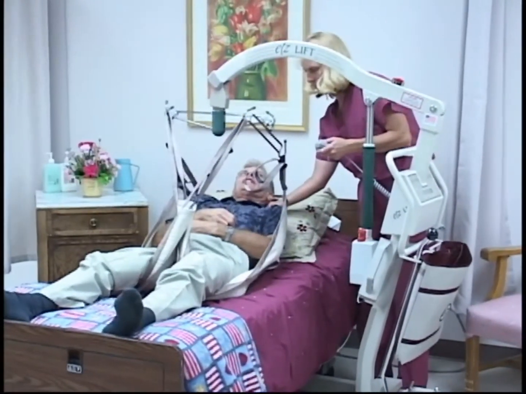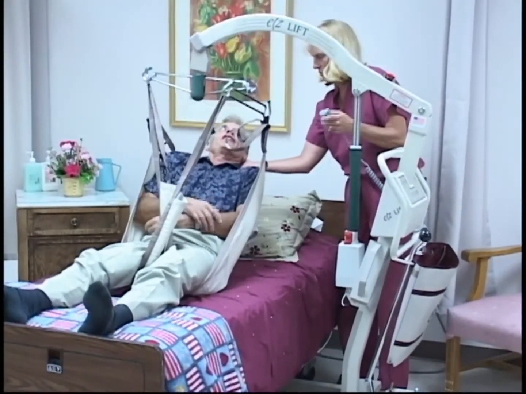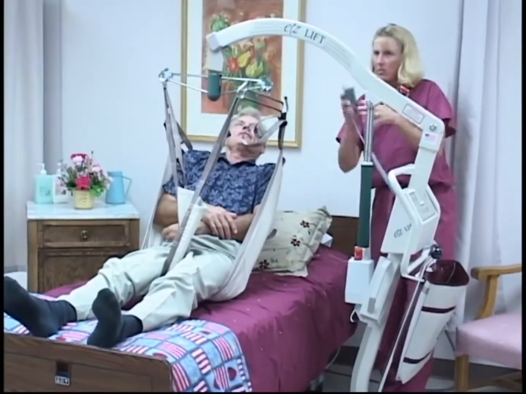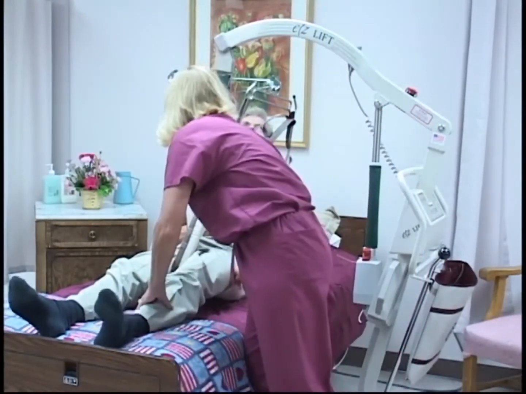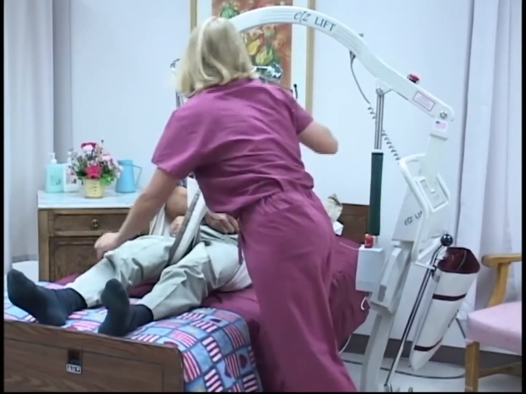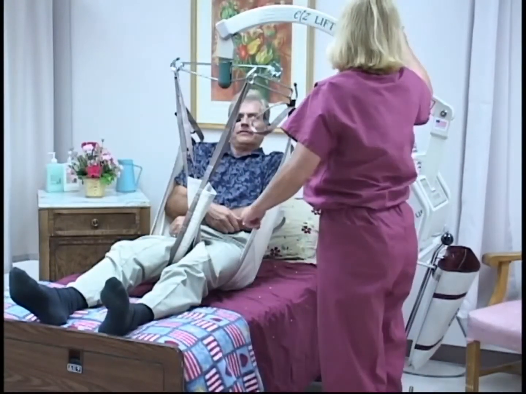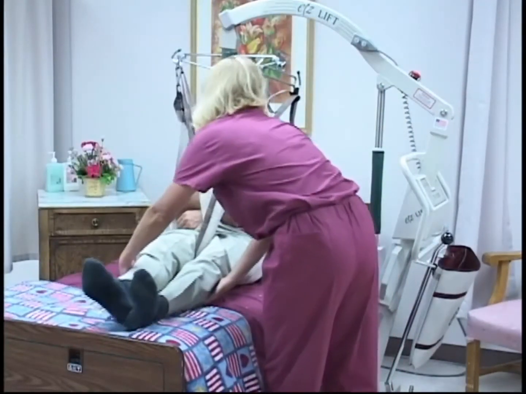Push the up button on the hand control. Once there is tension on the loop, double-check the loops to make sure they are securely in the hooks. Start lifting the patient to the desired height. If the patient is not able to support their head, assist them or use a head support sling.